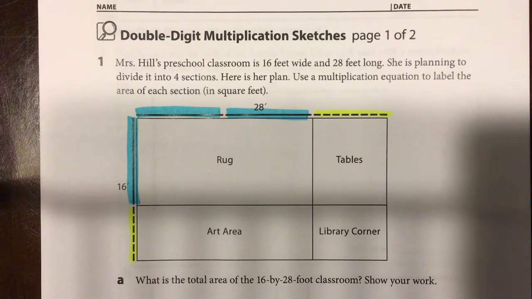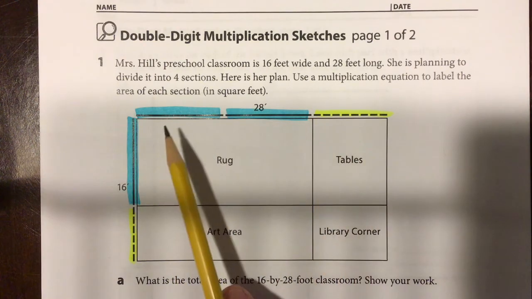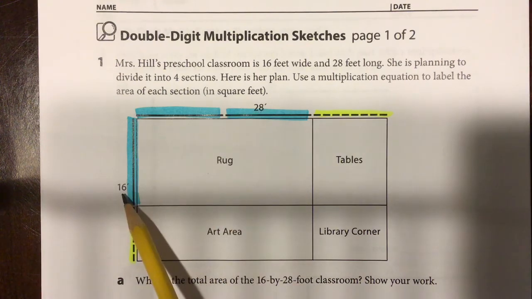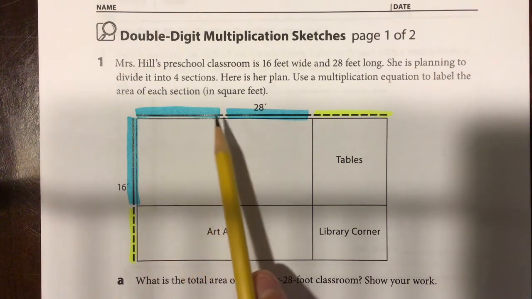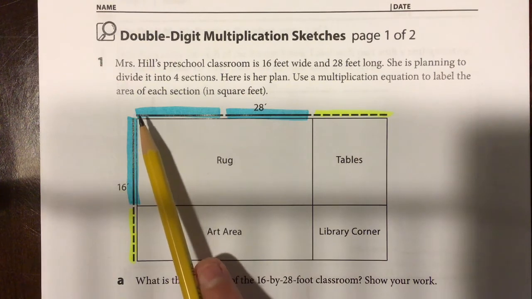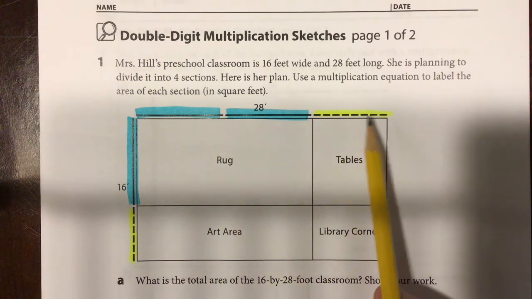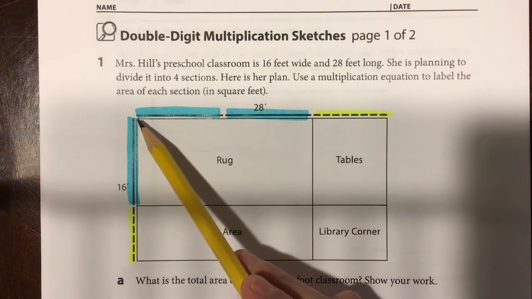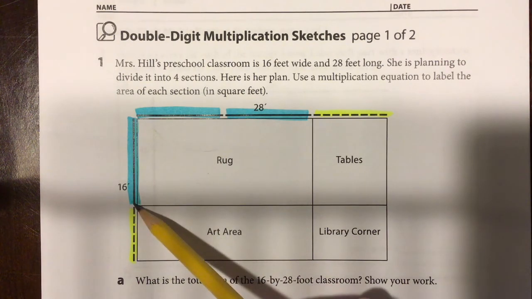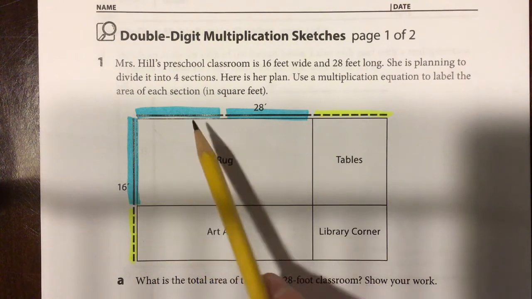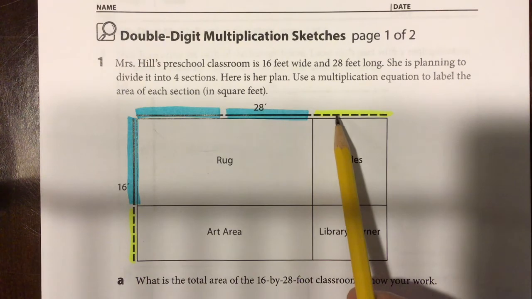So as you can see, we broke up the length and the width by tens and ones. The length of this classroom is 28 feet by 16 feet. You can imagine the blue parts to be the tens, 10, 20, and then you can see 8 ones. For the width, we can see that this is 16, so 1 ten, and then 6 ones. 10 plus 6 makes 16, 20 plus 8 makes 28.